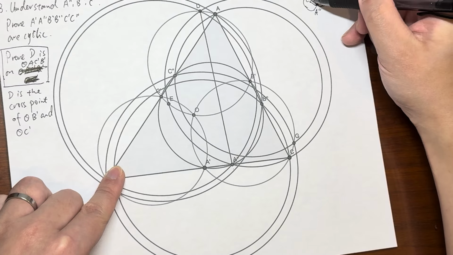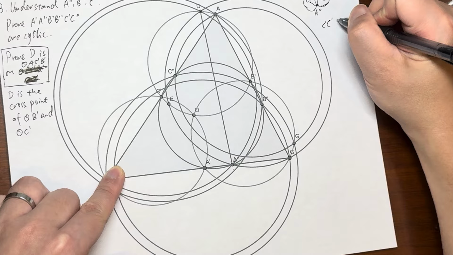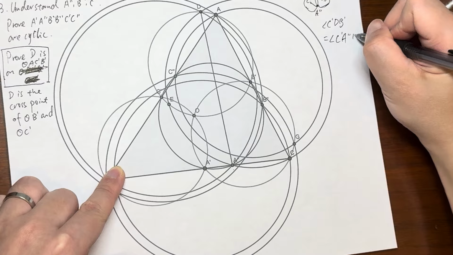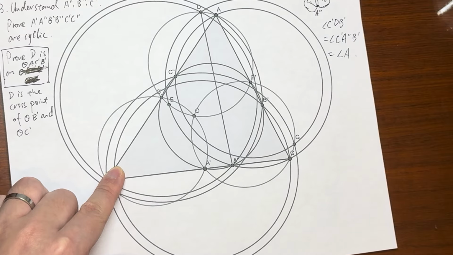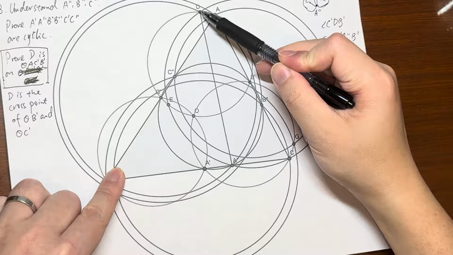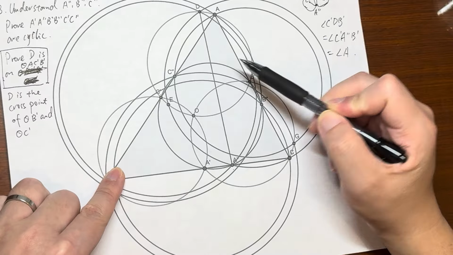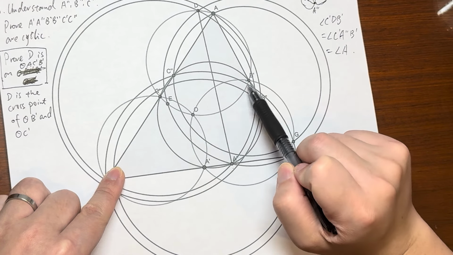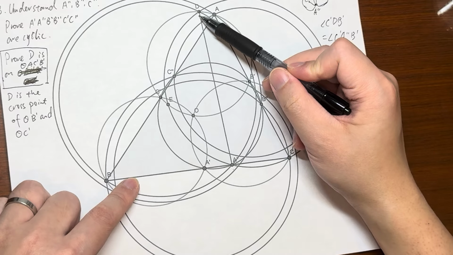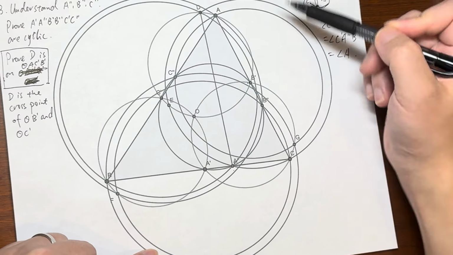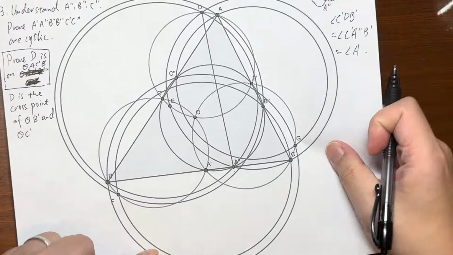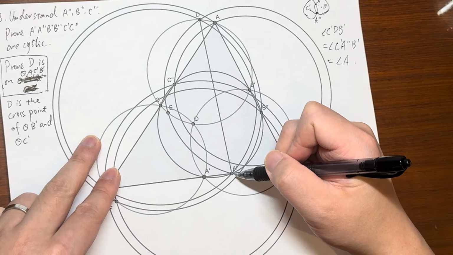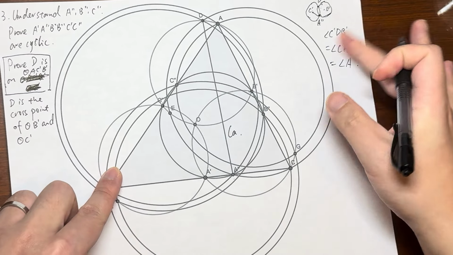So we know that the angle C' D B' equals angle C' A'' B' equals angle A, right? So the angle C' D B' equals angle A equals angle C' A B'. So we know that C', B', A, D are cyclic, which means that D is a concurrent point of these three circles, okay? And we know that D A'' is our radical axis, also the line LA.